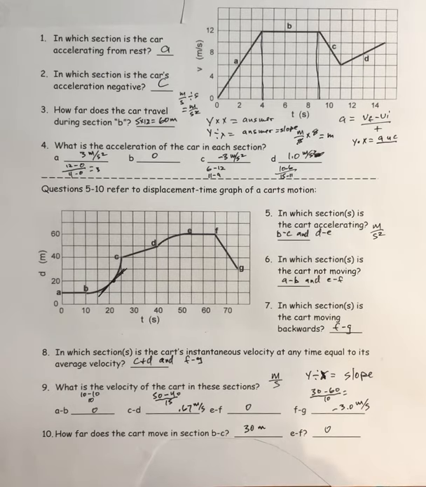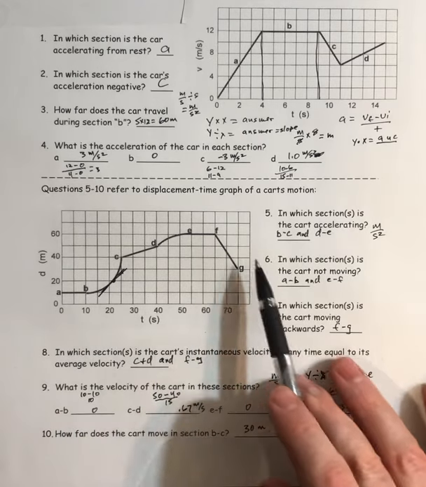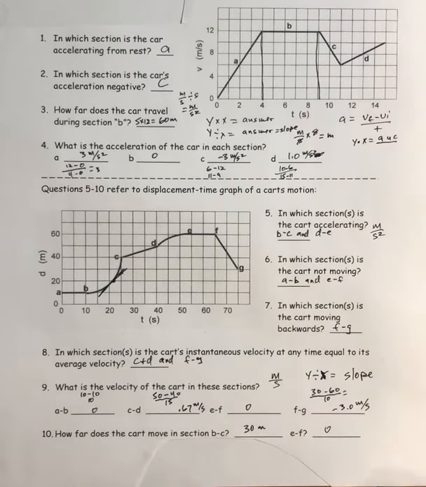Okay, I'll probably make one more of these graphs because I want you to have a little bit more practice with interpreting graphs that are a little bit complicated. But this should get you through the basics of kinematics graphs.